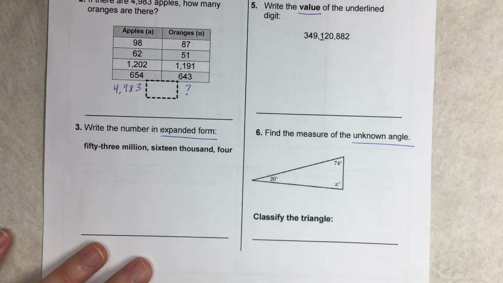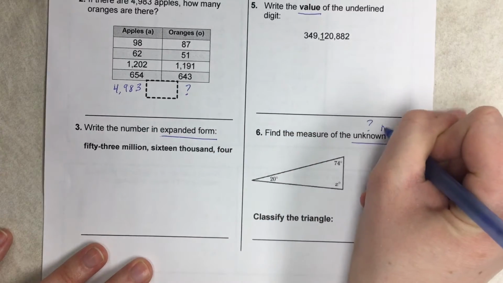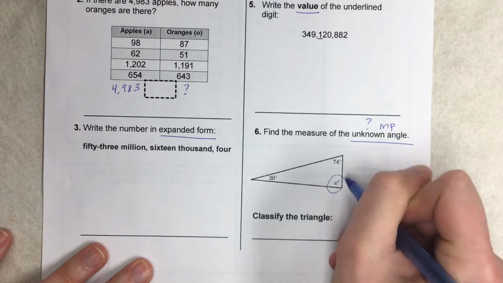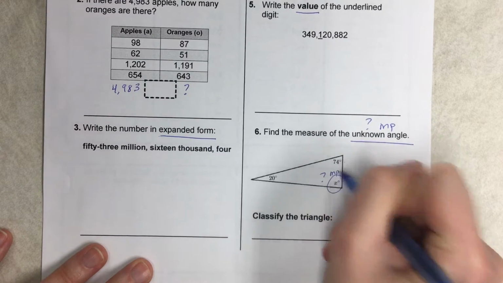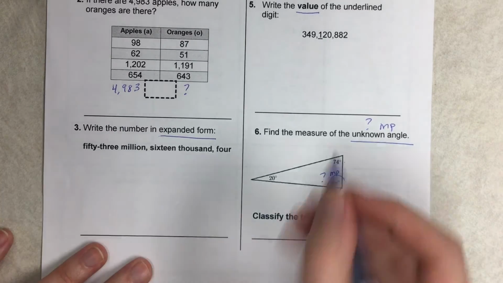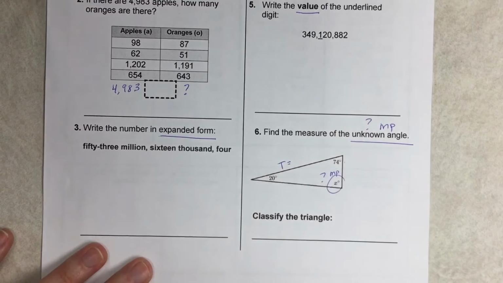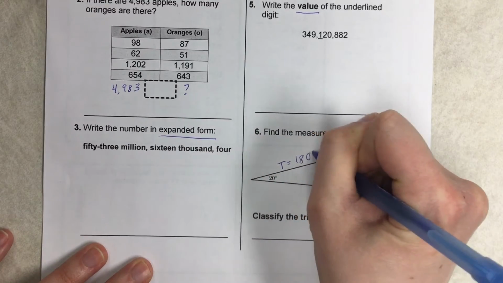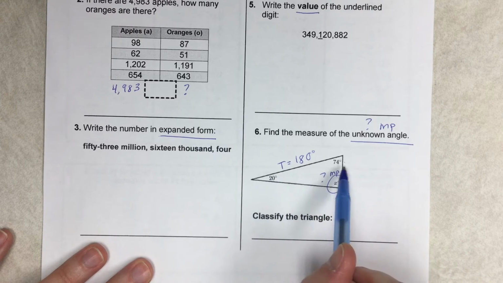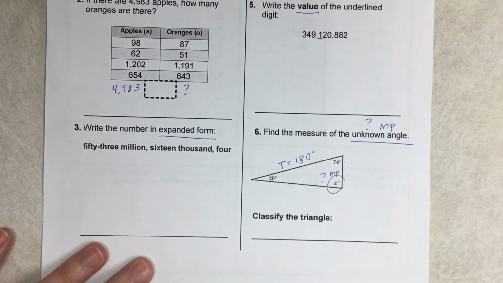If we have an unknown angle, we don't know, we have a missing part. So I have the angle 20 degrees here, the angle 74 degrees here, and then here is my unknown angle, or my missing part that I'm trying to solve. I know information in my head that isn't on this sheet. The total degrees in a triangle is going to add up to 180 degrees. So I know the total, and I know 2 parts. I have to figure out the missing part.